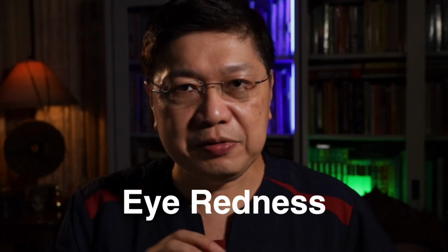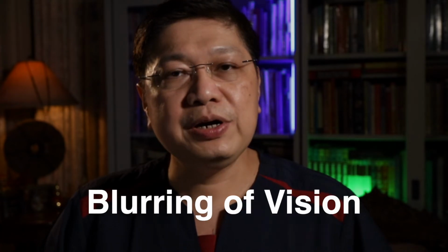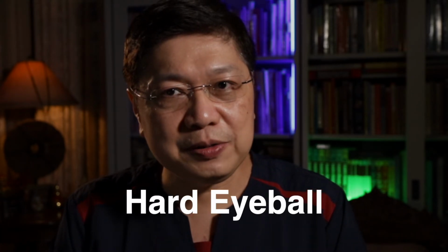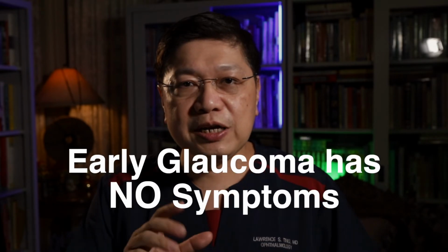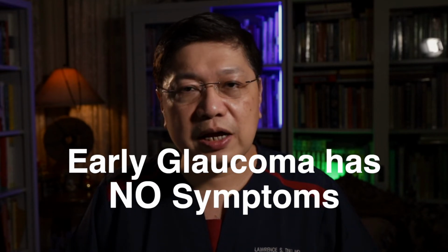The next is glaucoma. Glaucoma is a group of eye diseases that damage the optic nerve. Usually, it's because of too much pressure inside the eye. If you have the habit of consulting Google for everything, you will be told that glaucoma has the following symptoms: eye redness, eye pain, blurring of vision, a very hard eyeball, and colored halos around the eyes. I want to tell you that that information is wrong. Those are the symptoms of severe glaucoma. Early glaucoma does not have any symptoms, none whatsoever.